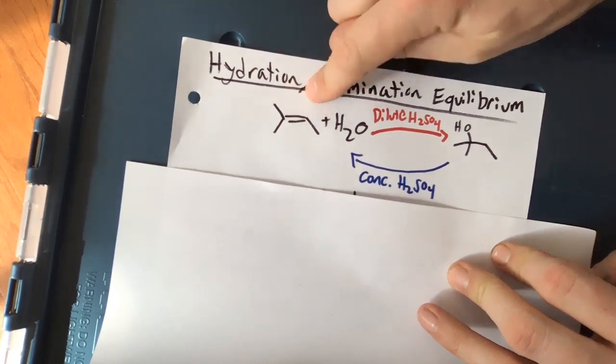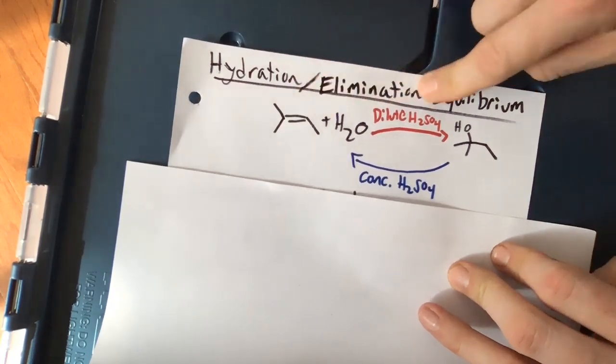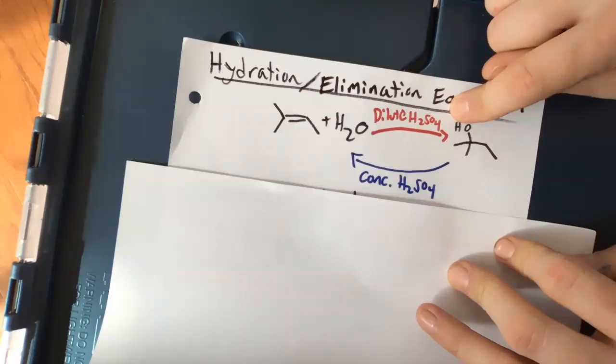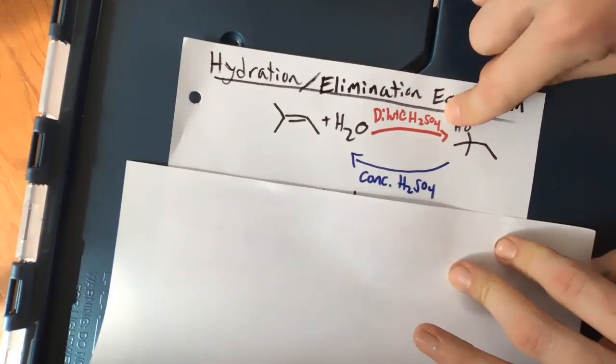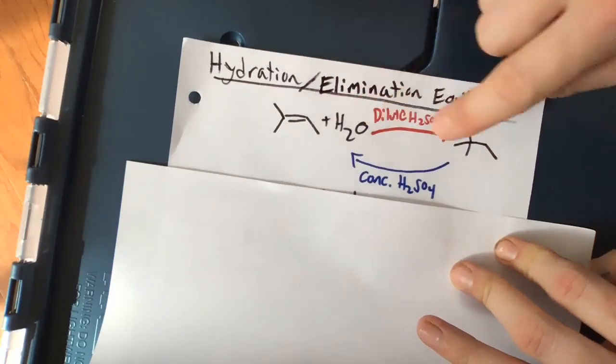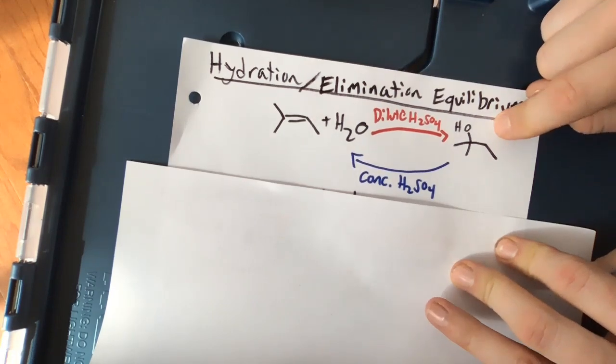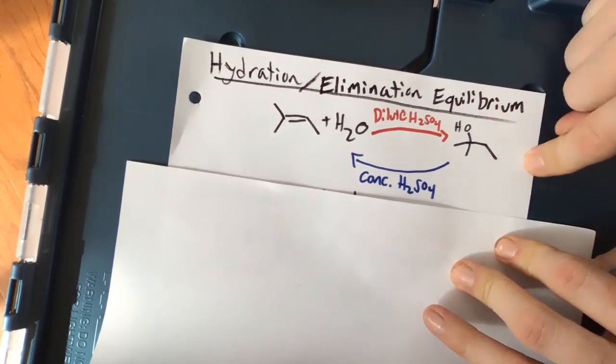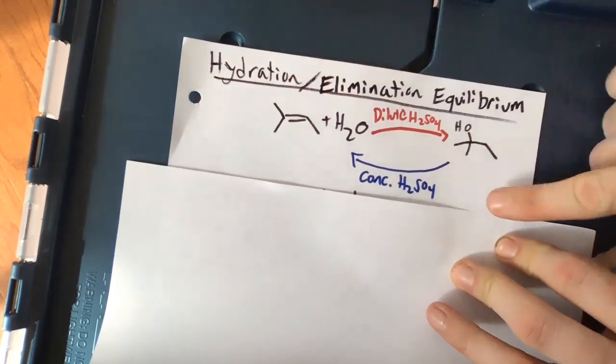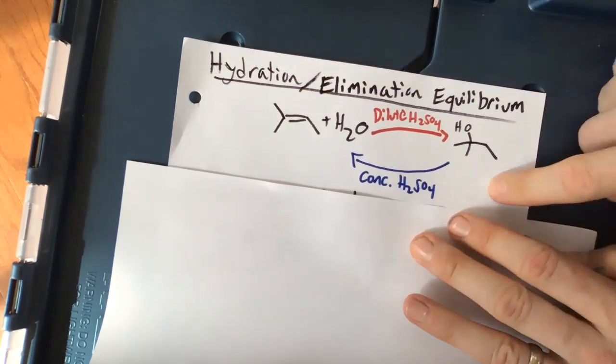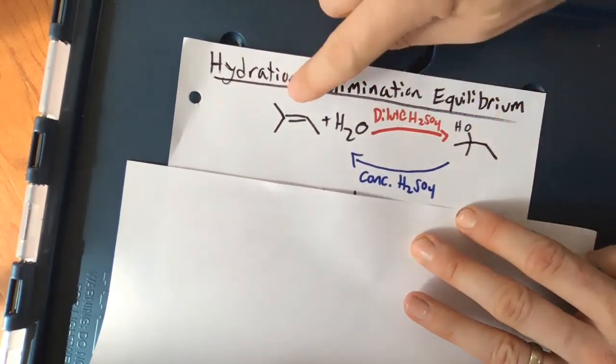So, starting from the alkene, if we use dilute H2SO4, it's still strong enough to make enough H3O+ to give us the alcohol. And if we wanted to get back to the alkene, we could simply concentrate the H2SO4, remove some of the water to make the alkene.